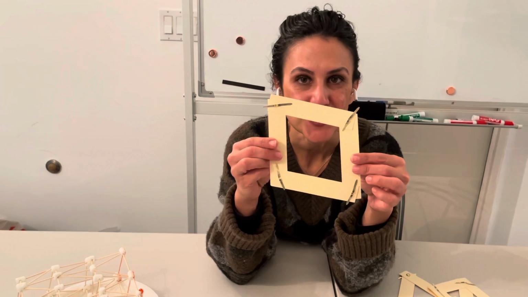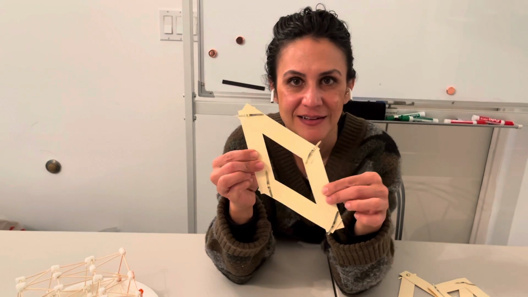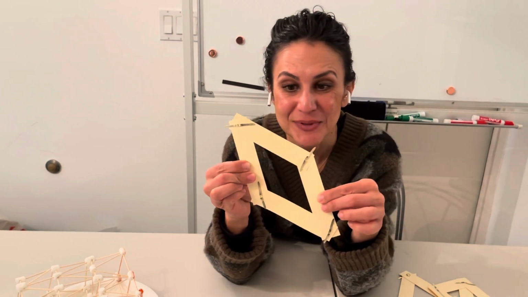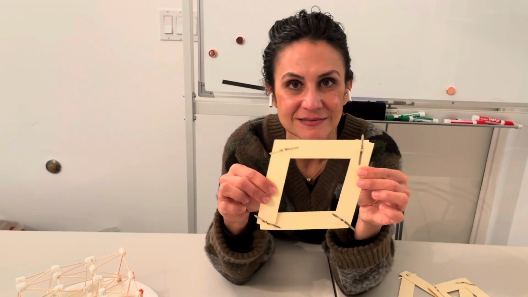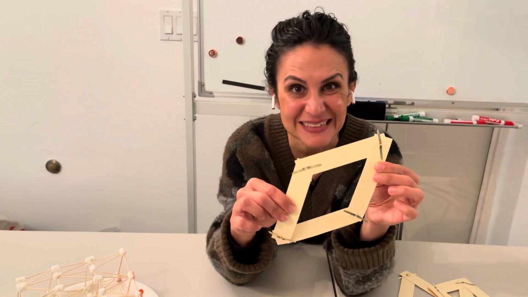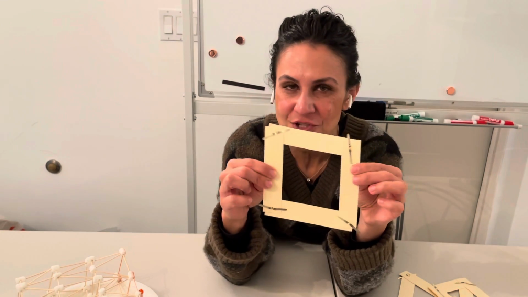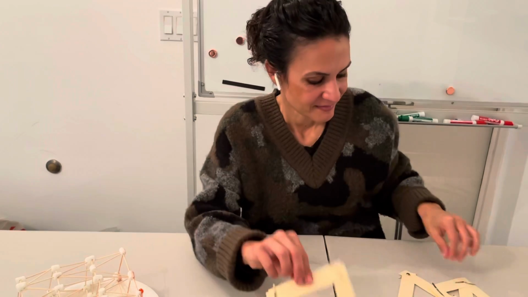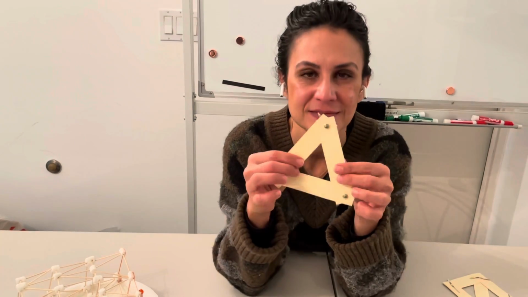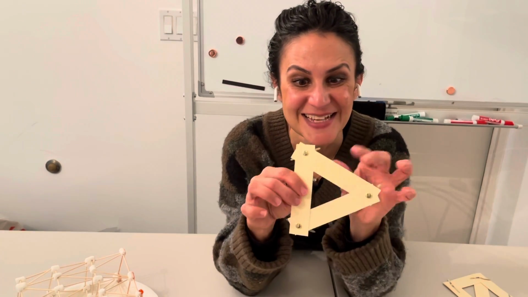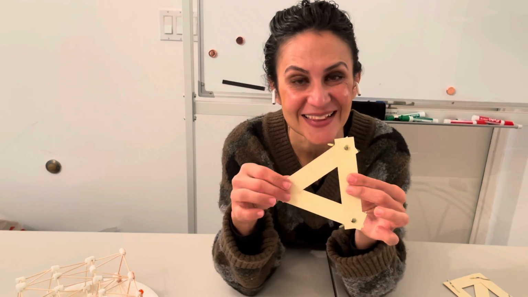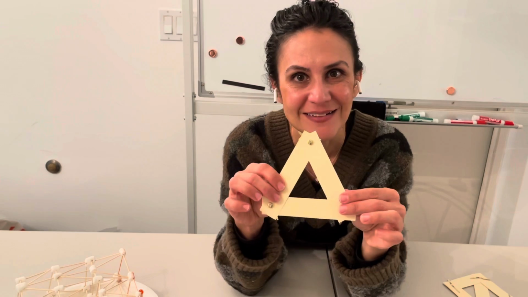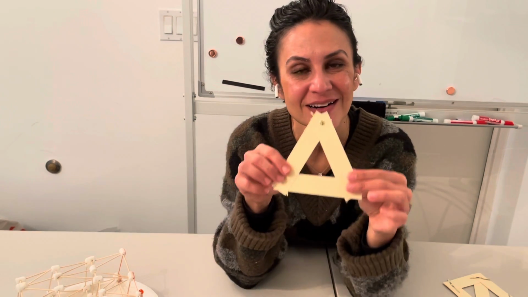Here I have a square, and look at how flexible it is. Look at how much it moves. Do I want my building to be able to move this much? Now let's look at the triangle. It doesn't move at all. It can't bend at all. The triangle is so much more sturdy.